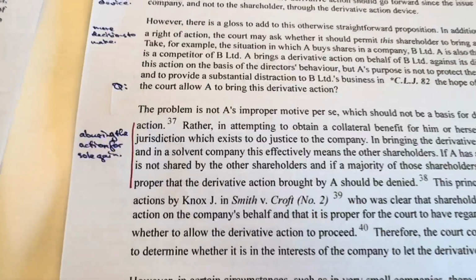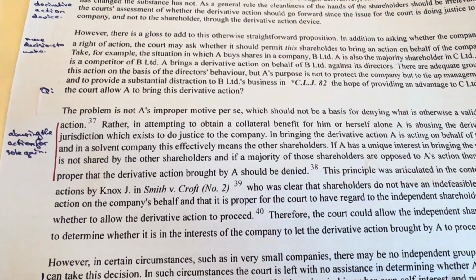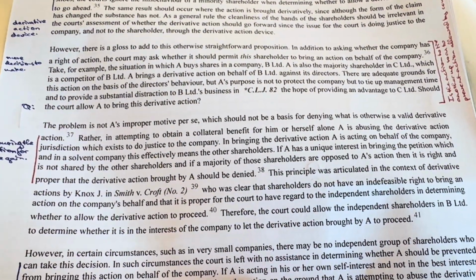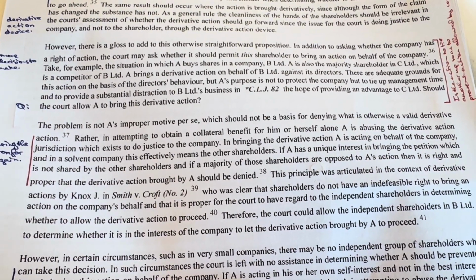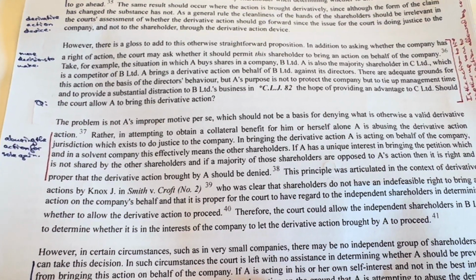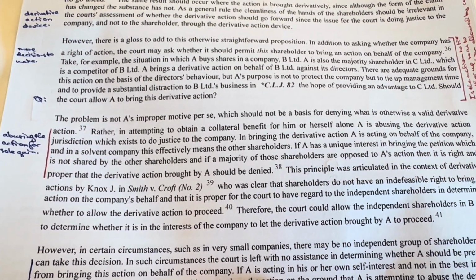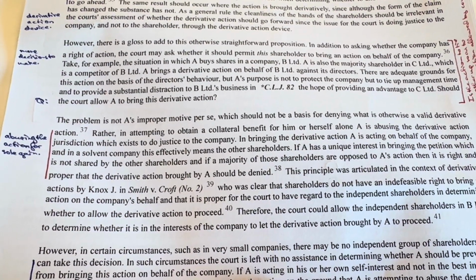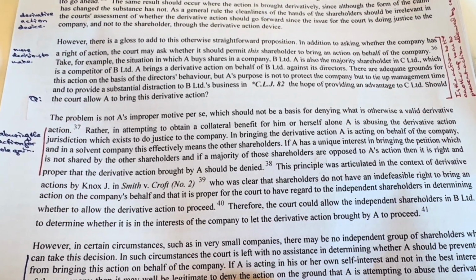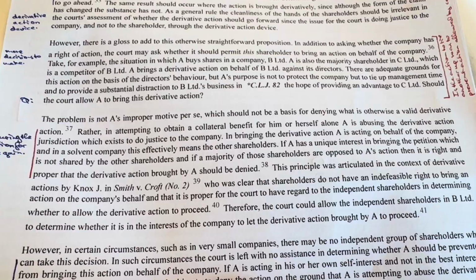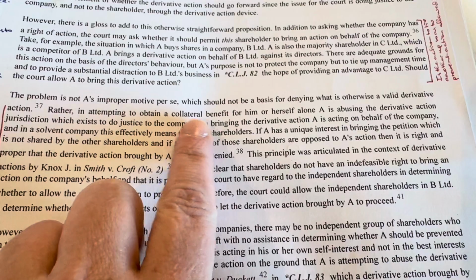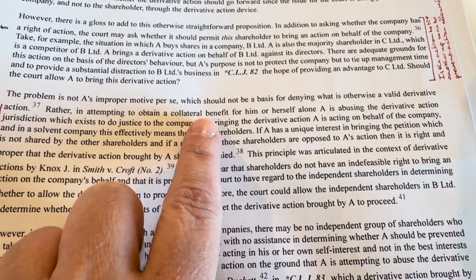So here's another one down here. Rather than attempting to obtain a collateral benefit for him or herself alone, A is abusing the derivative action jurisdiction which exists to do justice to the company. So we're trying to bring actions, and sometimes people want to have a collateral benefit from the situation instead of dealing with the situation. So this is in regard to company. So for example, if you're trying to bring a case with someone and you're trying to get this collateral benefit, you're going to skew up your results.